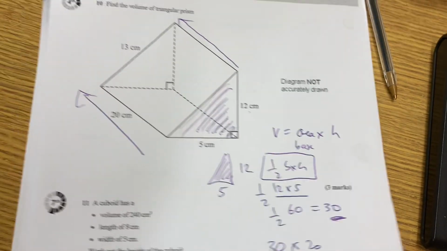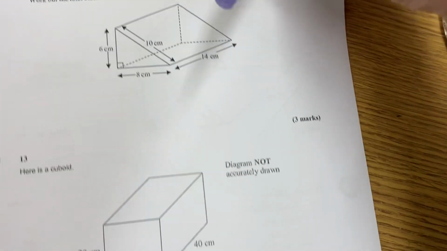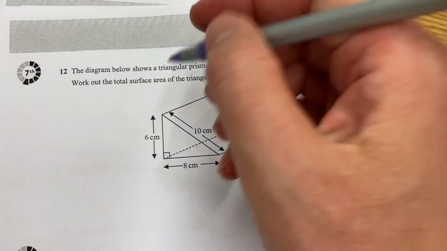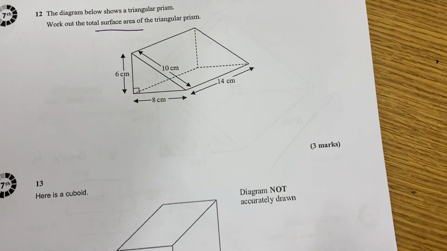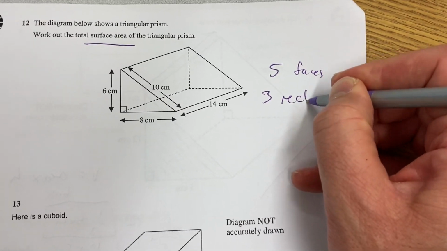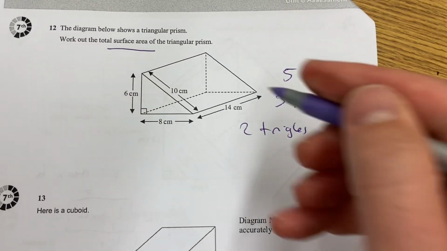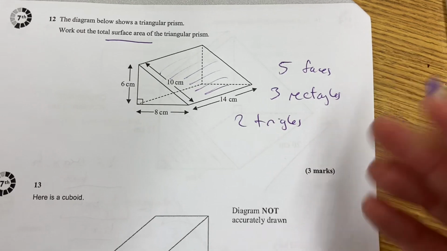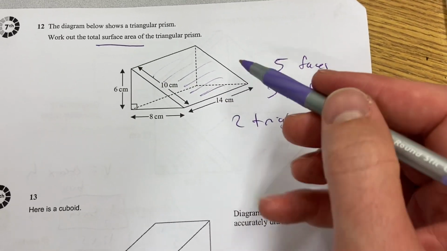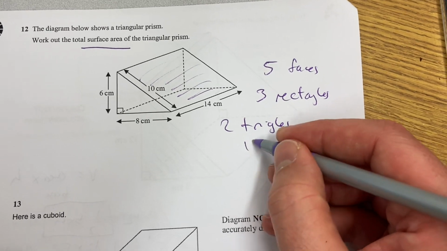Okay, and there's one more where, again, it's all about the same formula, the area of a triangle formula coming up again and again in this test. This time it's about surface area, so it's no longer volume. There are 5 faces. 3 are rectangles, and 2 are triangles. So the rectangles, they should be straightforward. 10 times 14, 14 times 6, and 14 times 8. So I'll write those there.